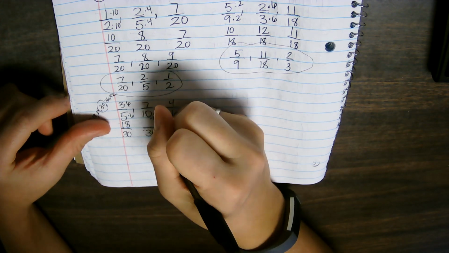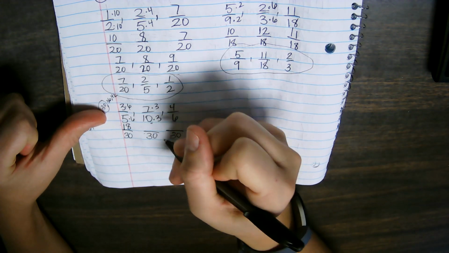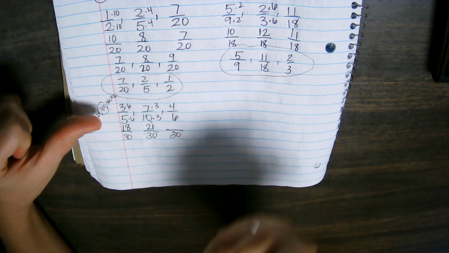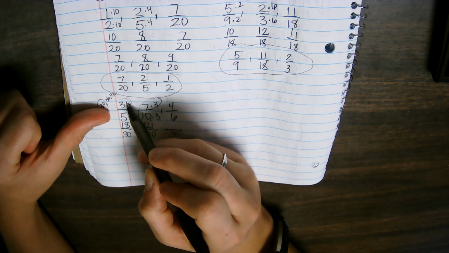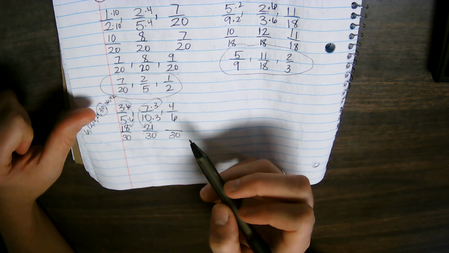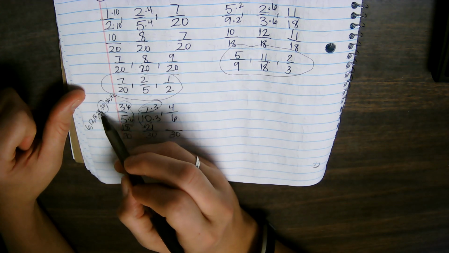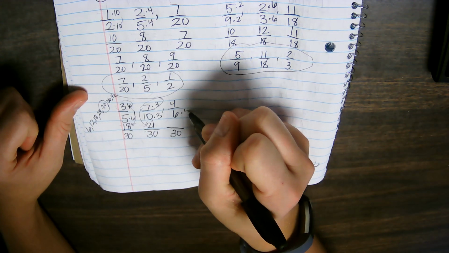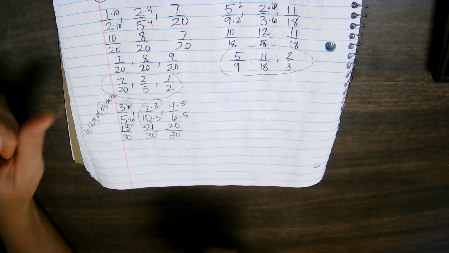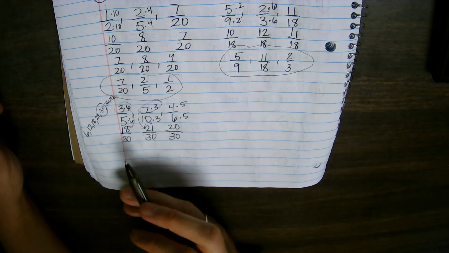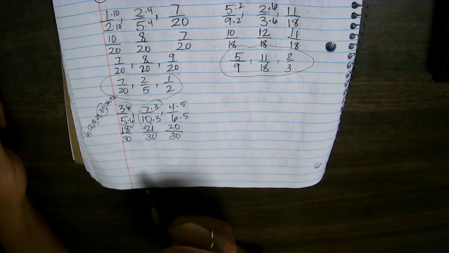10 times what is 30? 10 times 3 is 30. So 7 times 3 is 21. Do you see how we're going top to top here? And then what times 6 was 30? 1, 2, 3, 4, 5 times 6. So we have to multiply the top by 5. All right. So we have 18, then 20, then 21 when we have like fractions.